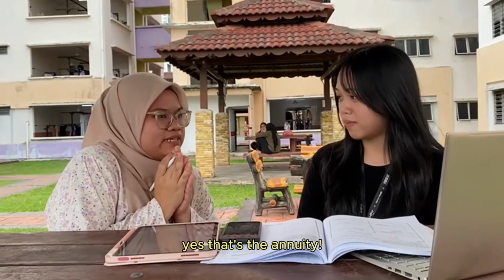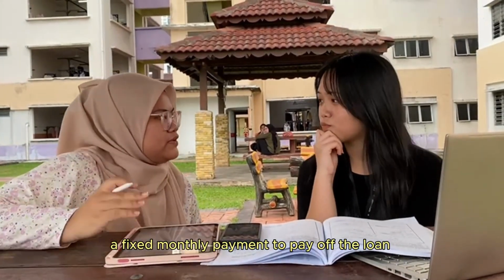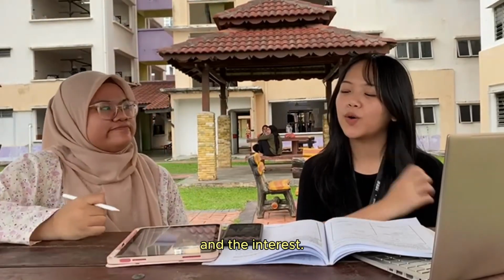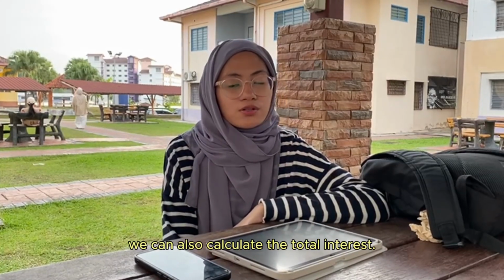Yes, that's the annuity, a fixed monthly payment to pay off the loan and the interest. Oh, so do you guys know we can also calculate the total interest? To find the total interest, first of all, you need to write down all the information that we have, where we have the value of R, which we can get from the question, is equal to 497.80, and the value of N, which you can also get from the question, is equal to 72, and the value of A is equal to 28,000.